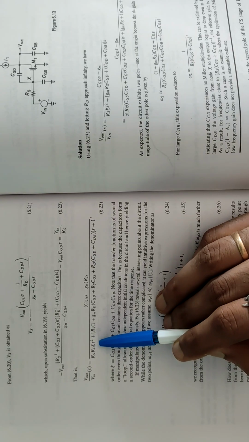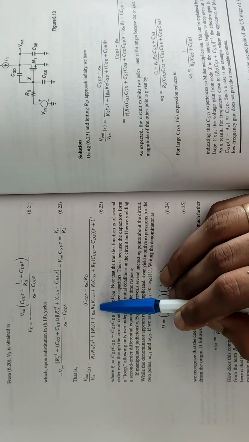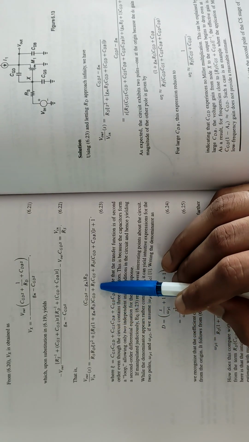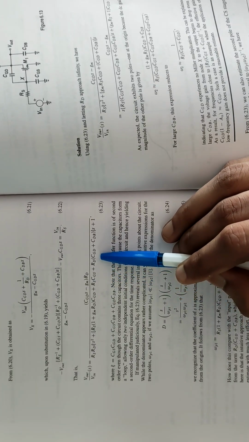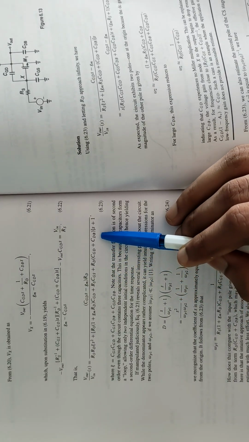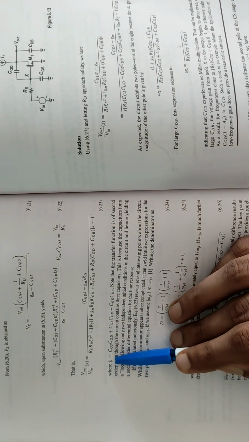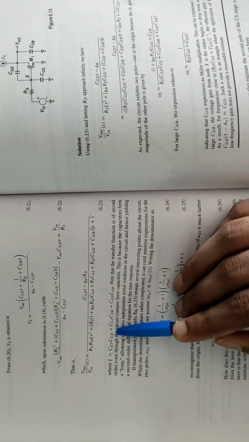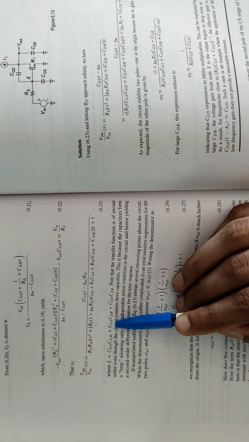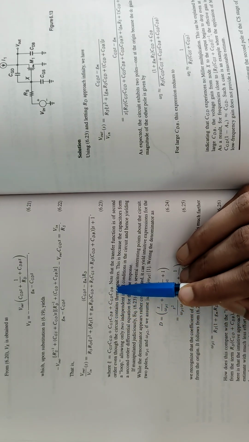Gamma S squared plus [Rs (1 plus gm RD) CGD plus Rs CGS plus RD (CGD plus CDB)] S plus 1, where gamma is equal to CGS CGD plus CGS CDB plus CGD CDB.